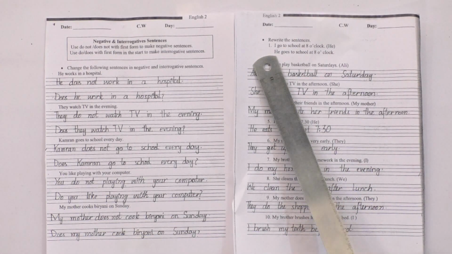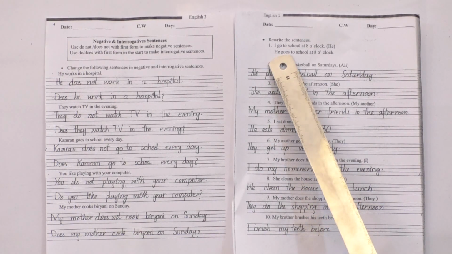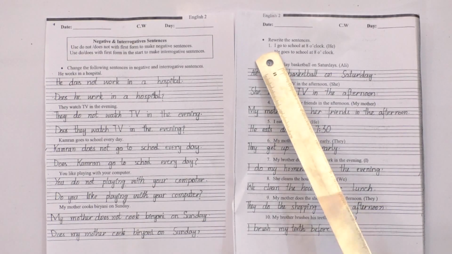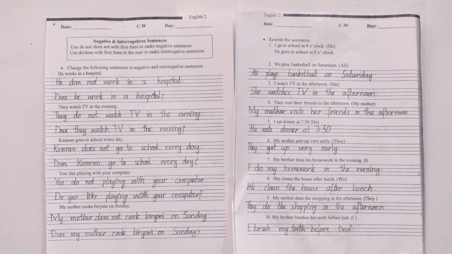Now we are going to change the subject. Add he or she. When we add he or she, we will add es to go. He goes to school at 8 o'clock. We are going to do this activity of page number 34 in the same way.